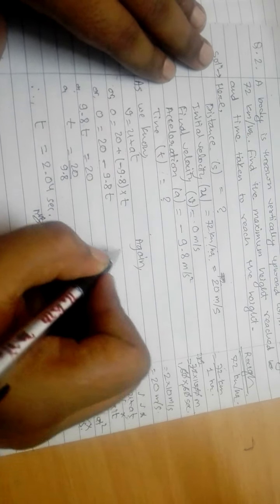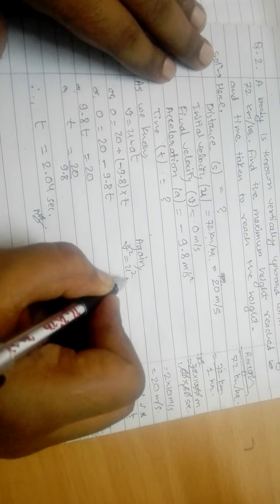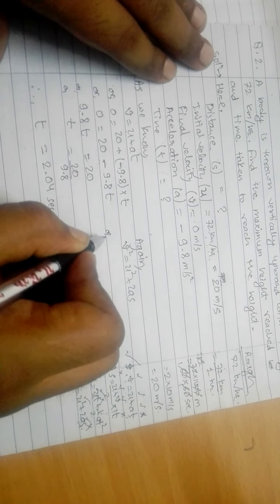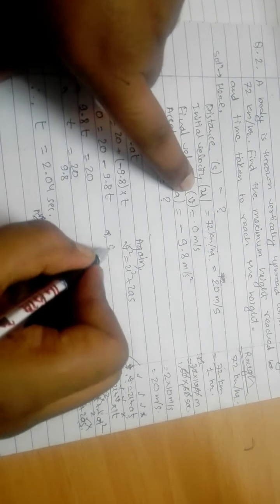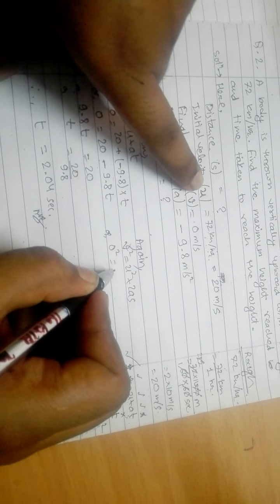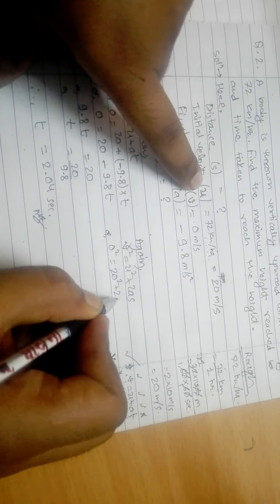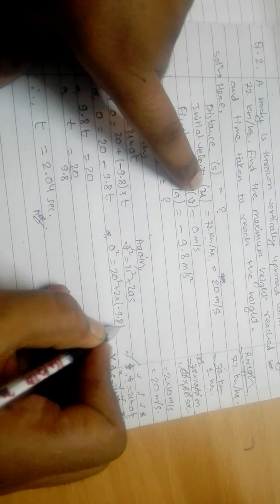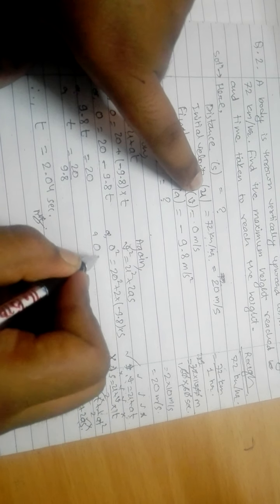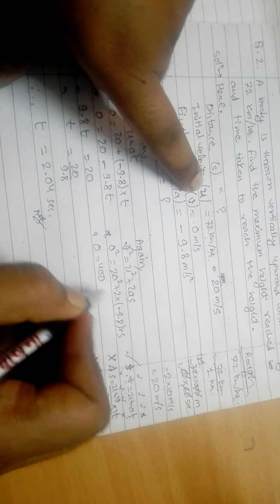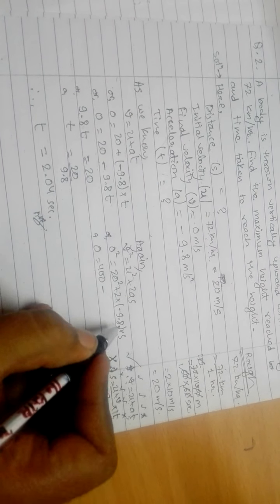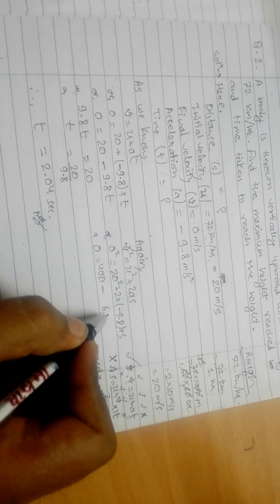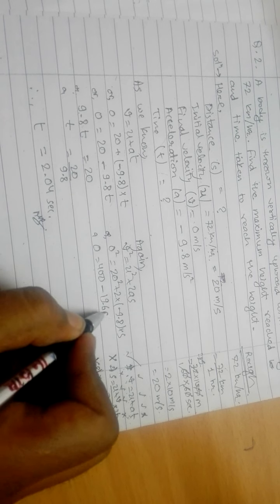Again, v square equals u square plus 2as. The value of v is 0 square, the value of u is 20 square, plus 2 into the value of a, minus 9.8, into s. So 0 equals 20 square, 400, plus minus 9.8 into 2, it gives 8 times 2 is 16, carry over 1, 18, 19, 19.6 s.